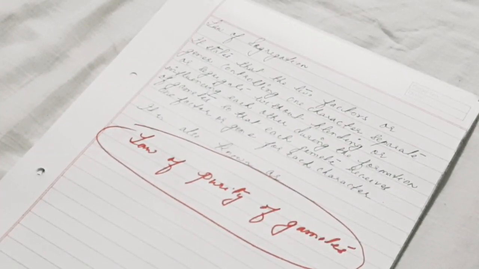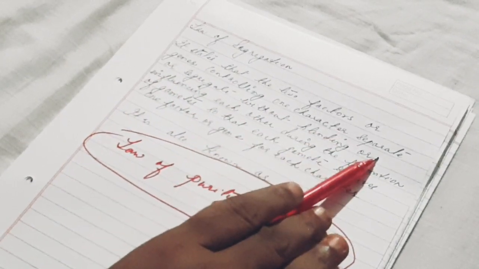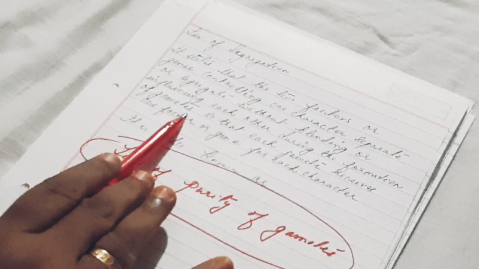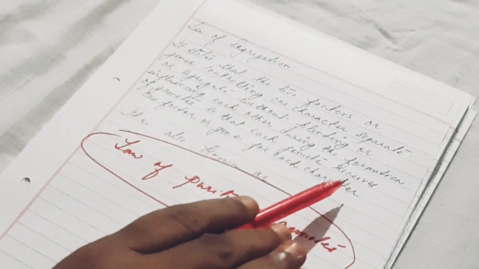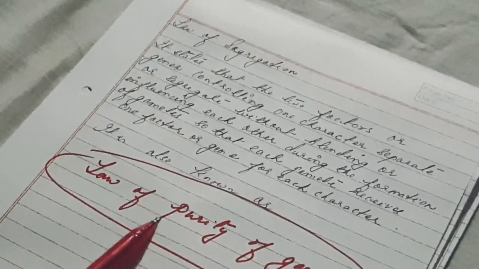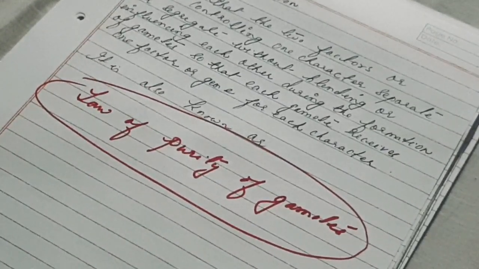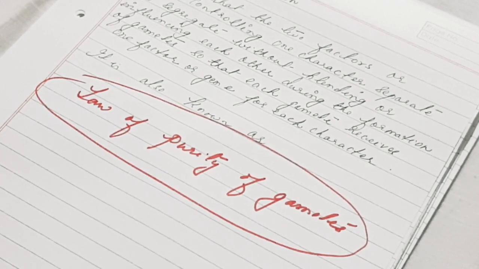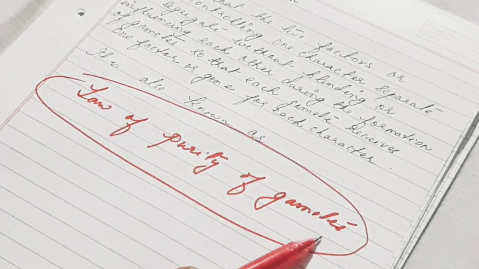Now I'll come to the law of segregation. What is the law of segregation? The law of segregation states that the 2 factors or genes controlling one character separate. Segregation means separation. They separate or segregate without blending or influencing each other during the formation of gametes, so that each gamete receives one factor or gene for each character. So this is very interesting. Due to this reason, the law of segregation is also known as the law of purity of gametes.